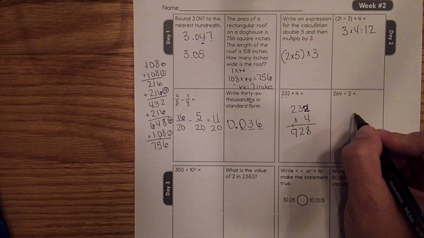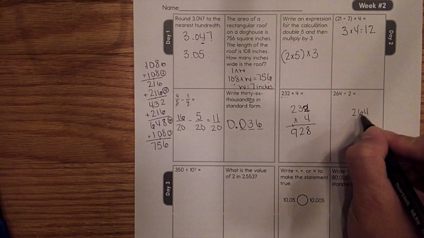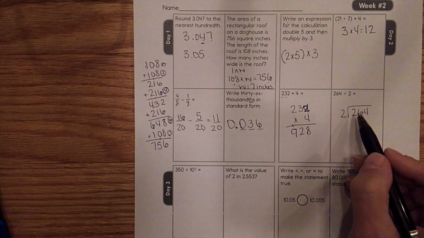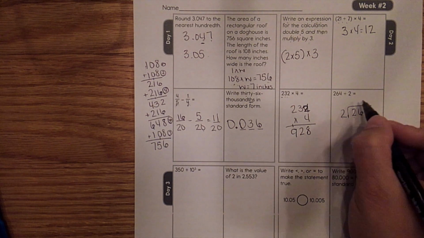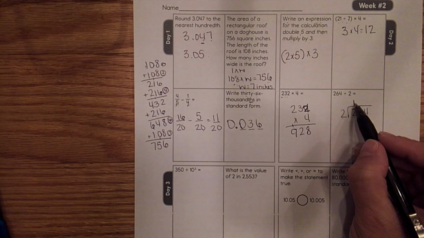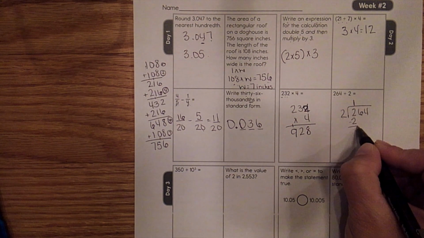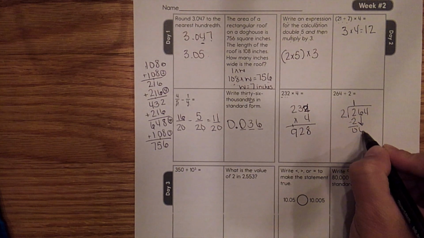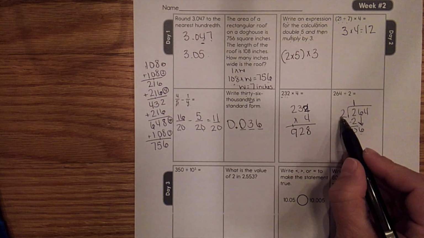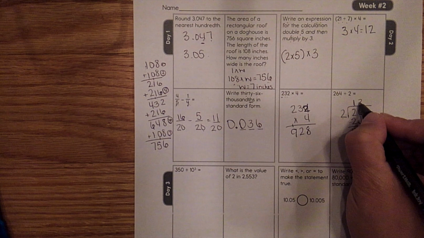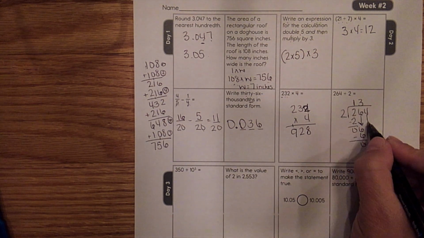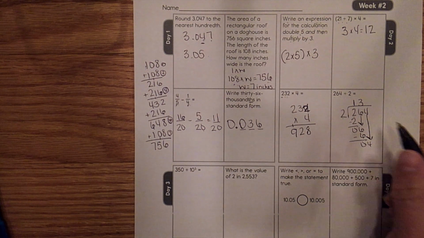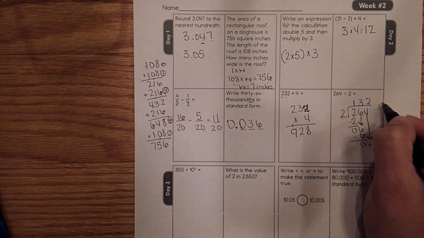264 divided by 2. Again, I'm going to set that up into a standard algorithm. And I'm going to start with my hundreds place. 2 groups of 2. It takes 1 to do that. And 1 times 2 is 2. And I subtract with 0. I'm going to bring down my 6. So now I'm going to work with the 6. What times 2 is 6? 3. And 3 times 2 is 6. And I'm going to bring down my 4. 2 times 4 is 2.